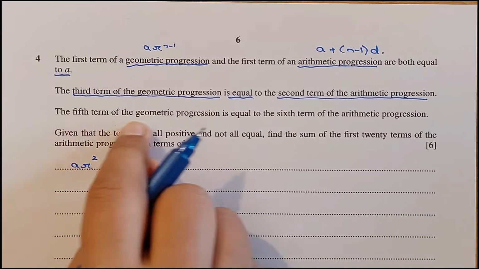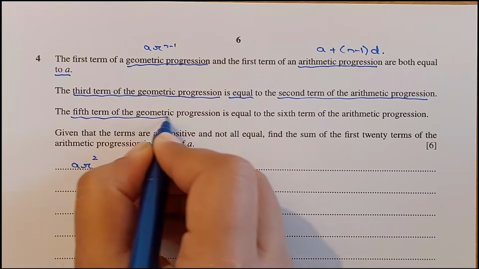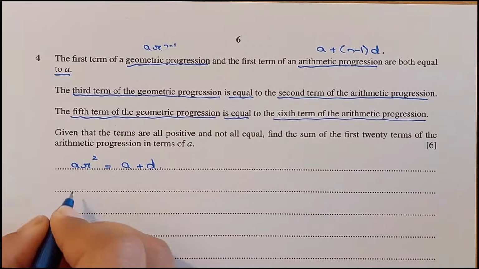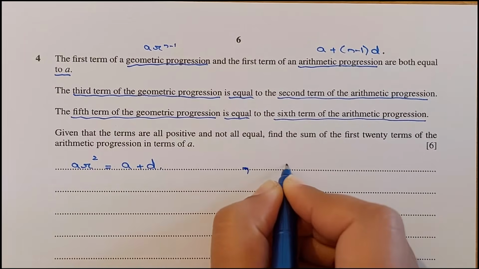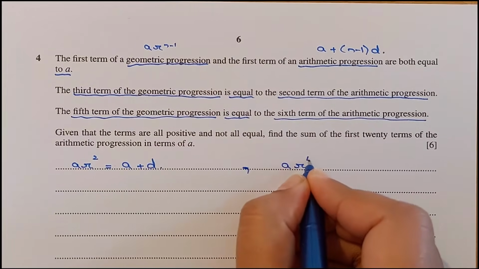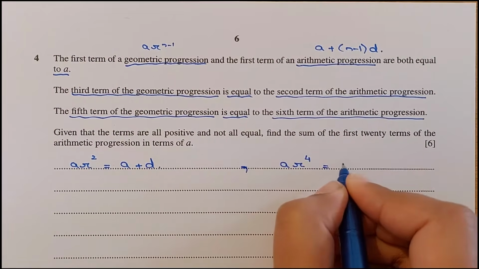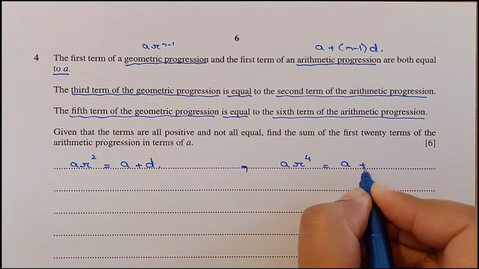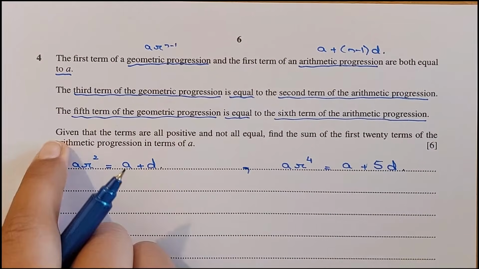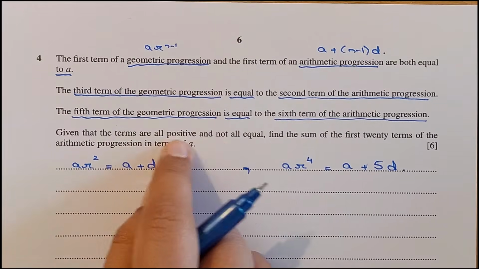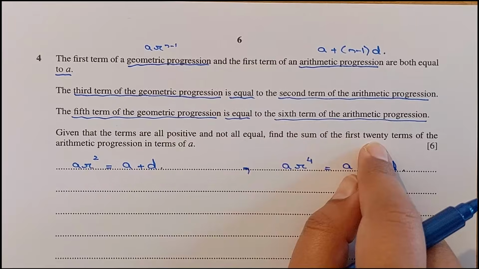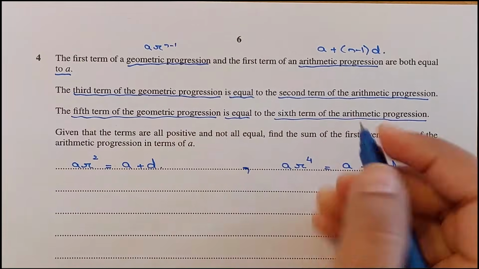The fifth term of the geometric progression is equal to the sixth term of the arithmetic progression. So the fifth term is a r power 5 minus 1, which is a r power 4. This equals the sixth term, a plus 6 minus 1, which is a plus 5d. Given that the terms are all positive and not all equal, find the sum of the first 20 terms of the arithmetic progression in terms of a.